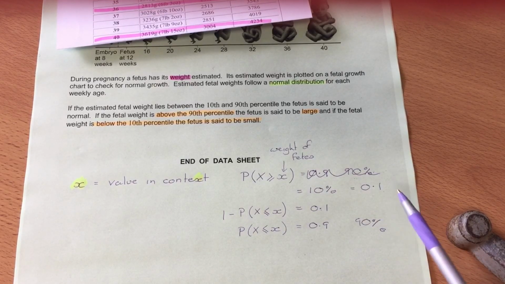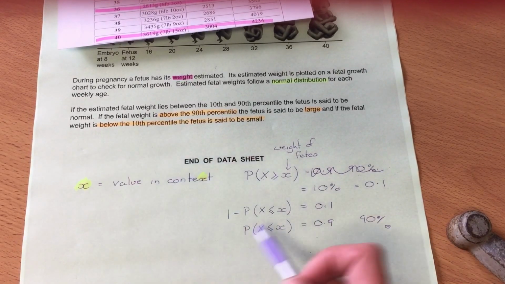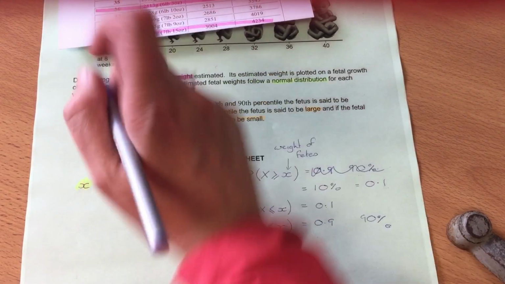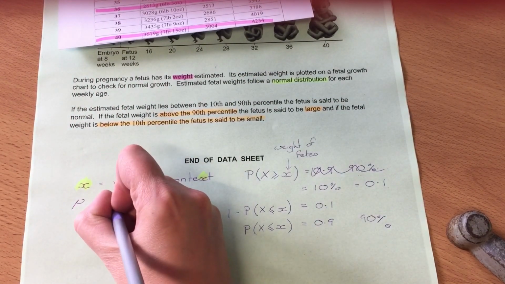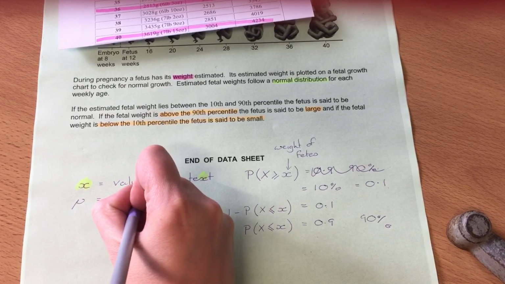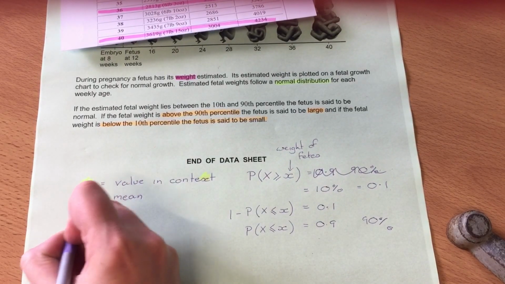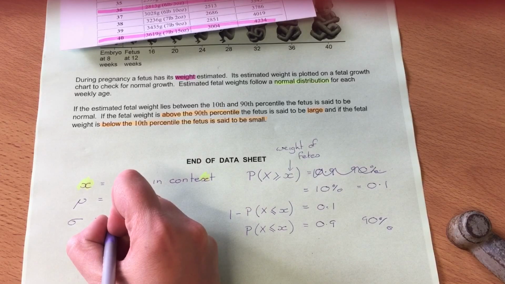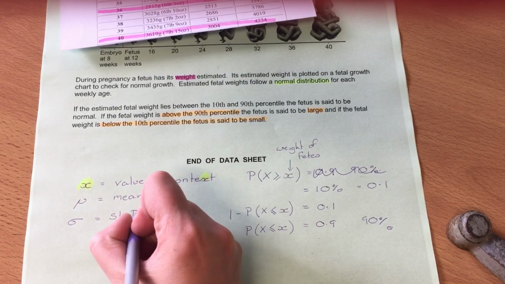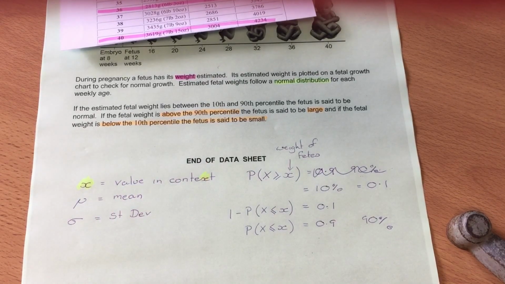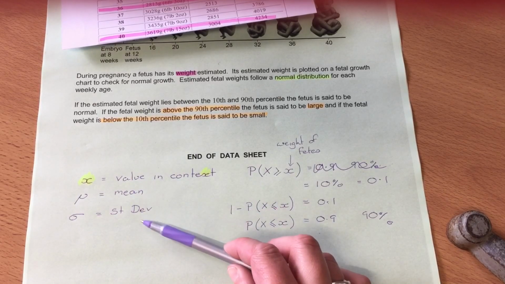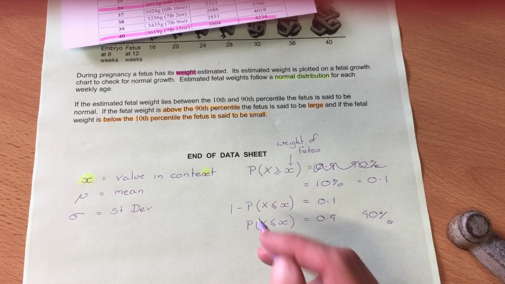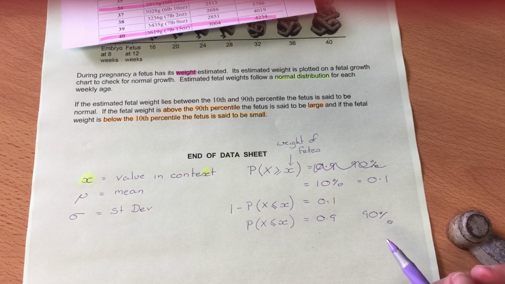So when we're doing a question like this, the other things that we are going to need to know are mu, which is our mean, and sigma, which is our standard deviation. So if we know these three things, then we can work out the probability.